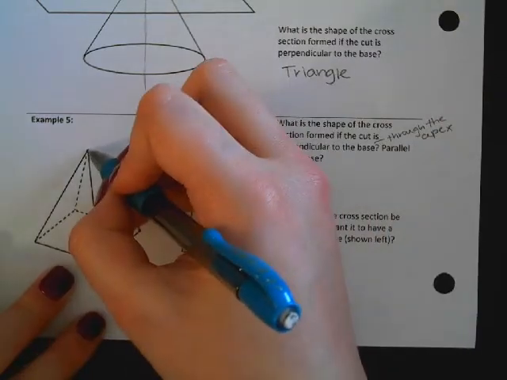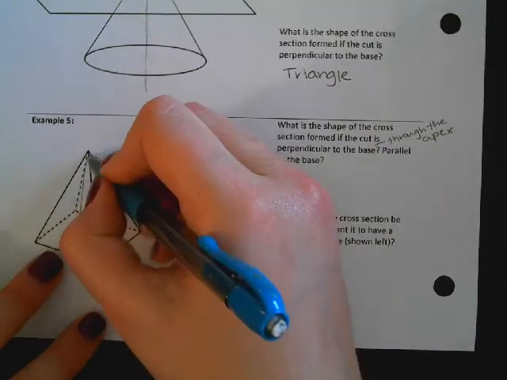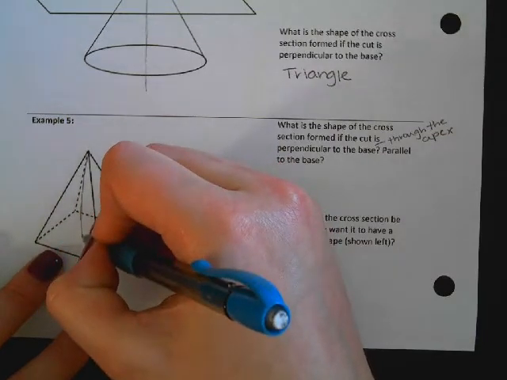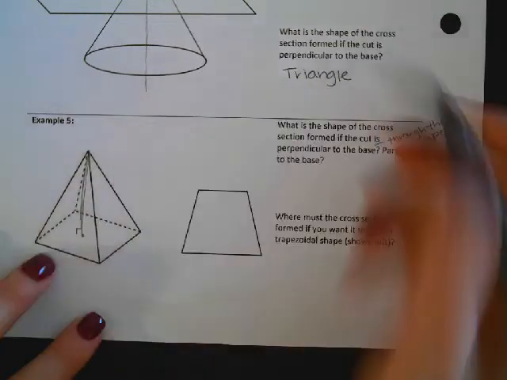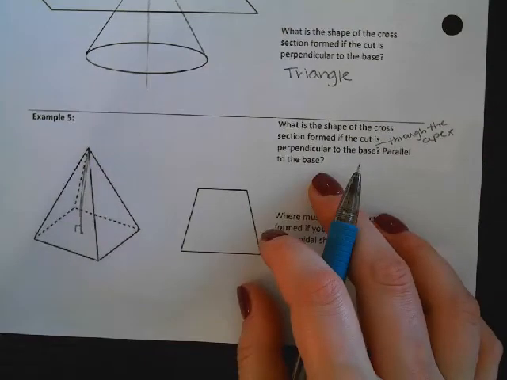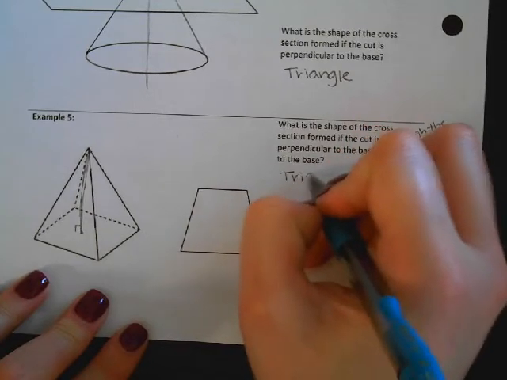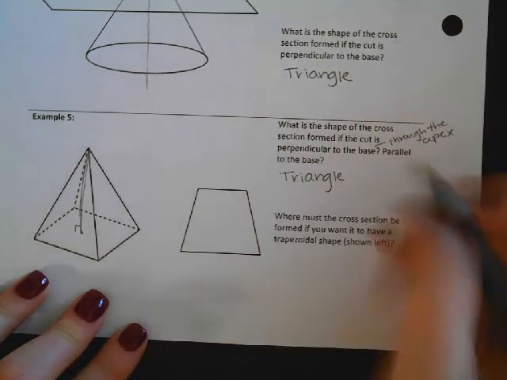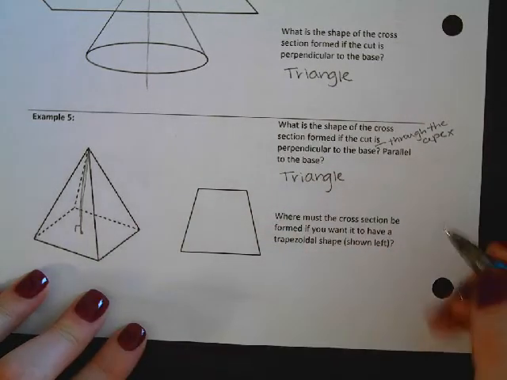So if you started up here and you made a cut, oh gosh, let's see if I can kind of draw this. There's like the middle, perpendicular to the base. That drawing is not great. But if you can picture it, if you made that cut, you would make a triangle. And that's because your sides are slanted, and then you have the base that's straight across.